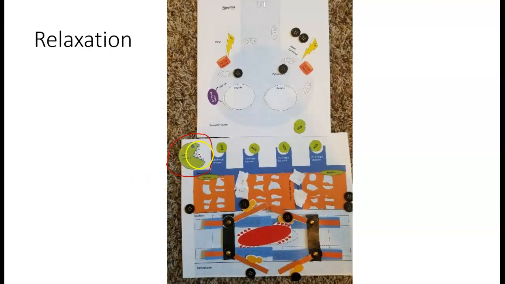And acetylcholinesterase is going to come in and eat up and destroy all of this acetylcholine. And when all that acetylcholine is destroyed, it's going to make this ligand gate. Remember, this ligand-gated sodium channel only opened because ACH was there.